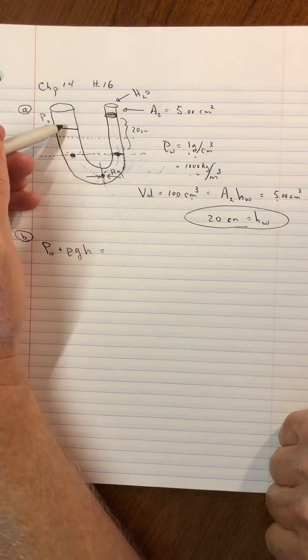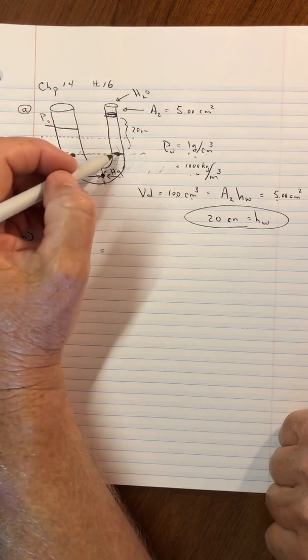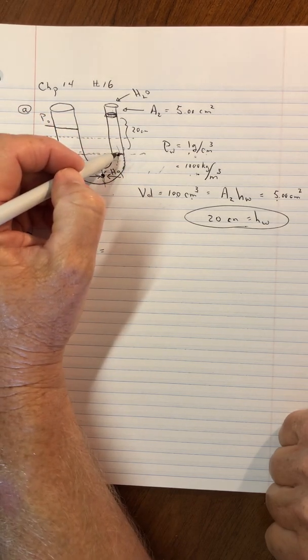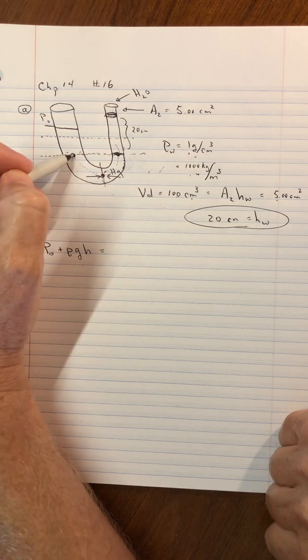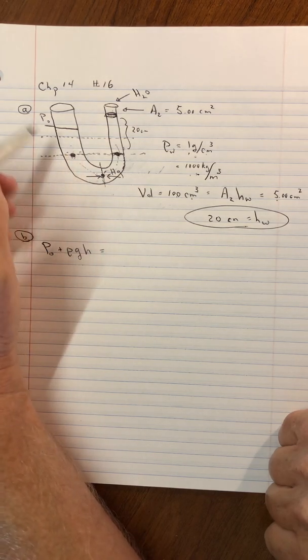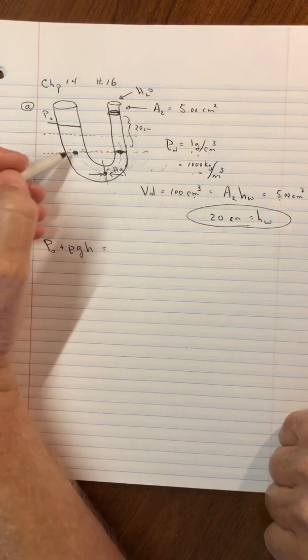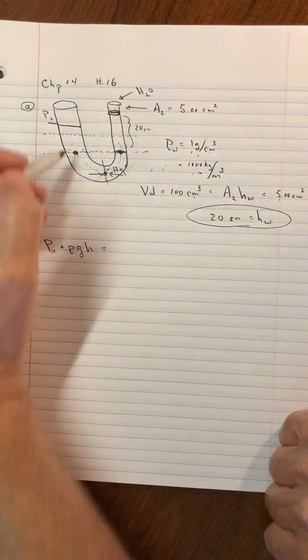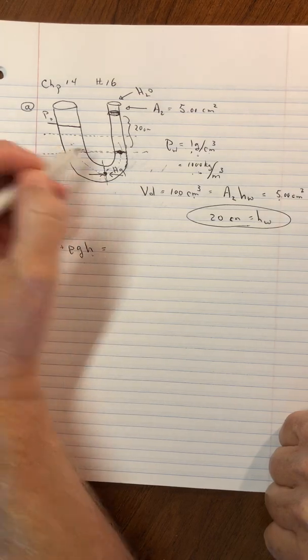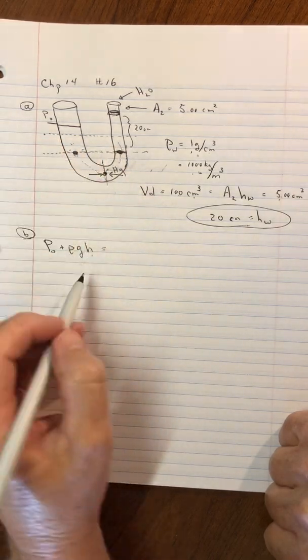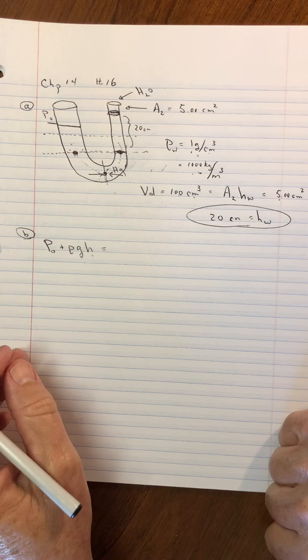Now, going further up, here's where things begin to change, because going up, say, just 1 centimeter in water versus 1 centimeter in mercury, this would not be the same, because the densities are different. Over here on the left, going up 1 centimeter with mercury, going up 1 centimeter versus the water.